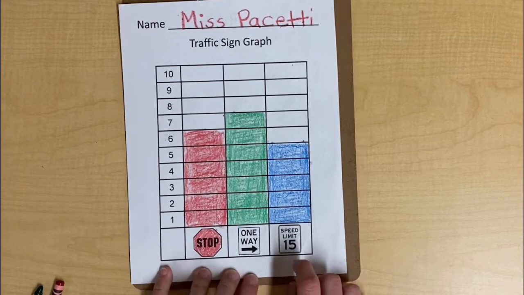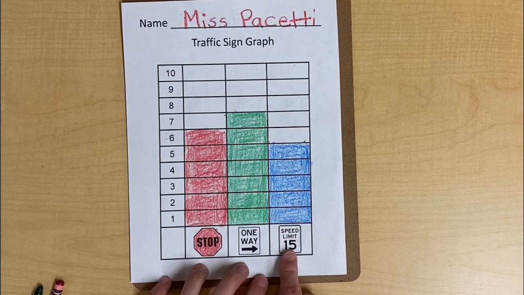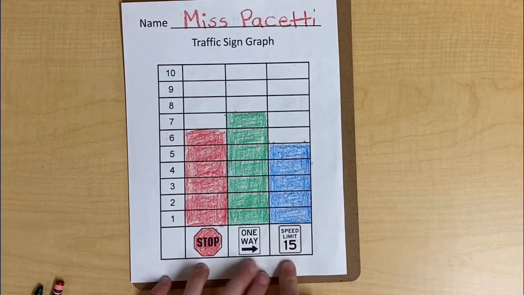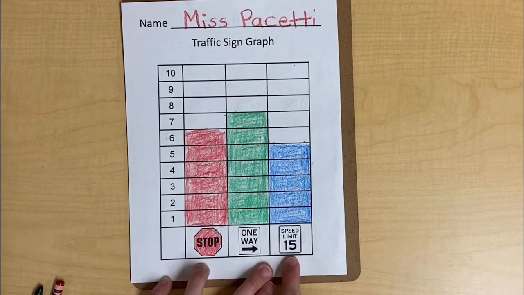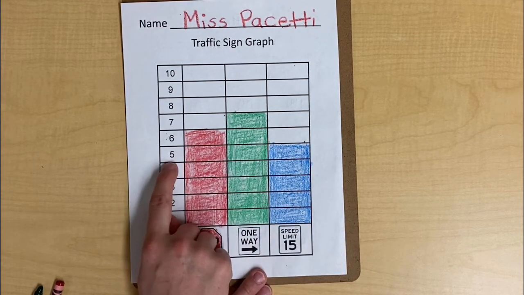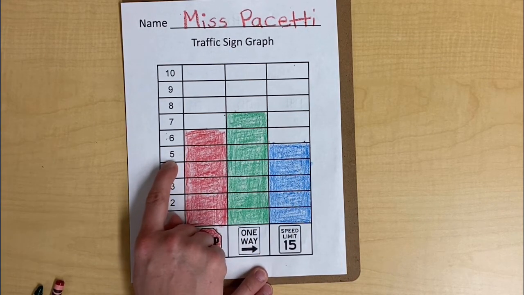All right, so let's try our speed limit. How many speed limit signs do we have? So again, you can count each rectangle, or you can use the graph to help you. So go to where the color stops and go over to the number. We found 5. Good job.